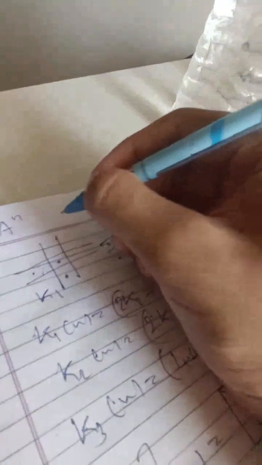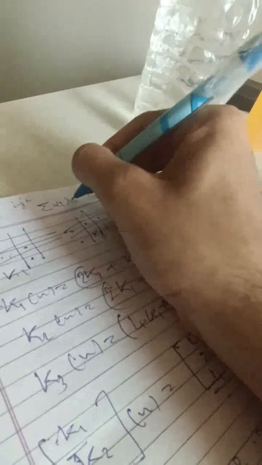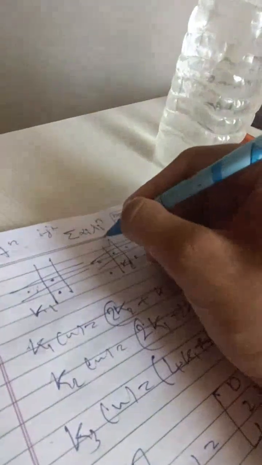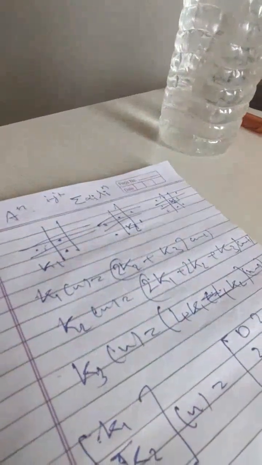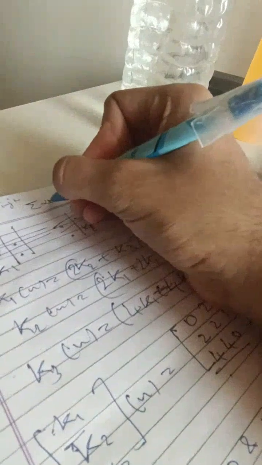If, for example, you have a matrix A power n, the ijth element of A power n can be written as the summation of alpha i lambda i power n, where lambda i's are the eigenvalues of A. Every entry is simply a linear combination of the eigenvalues.